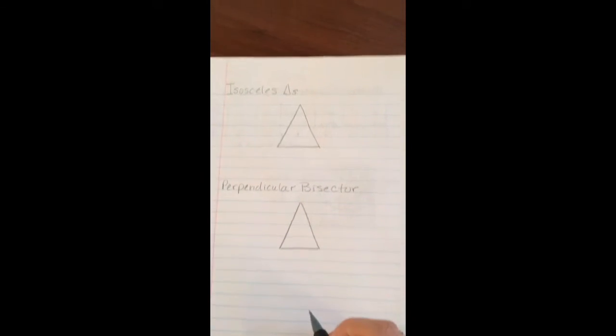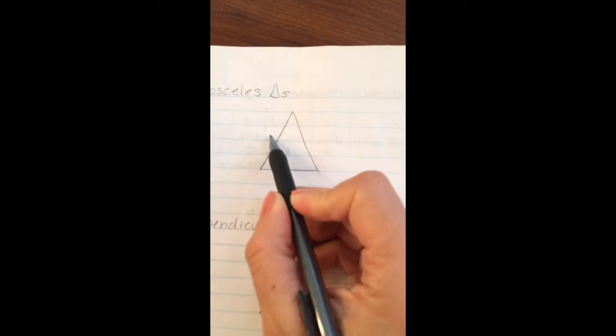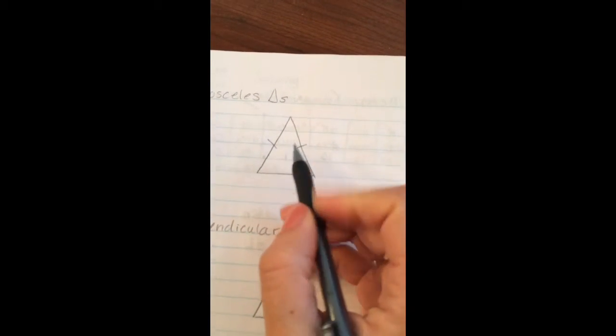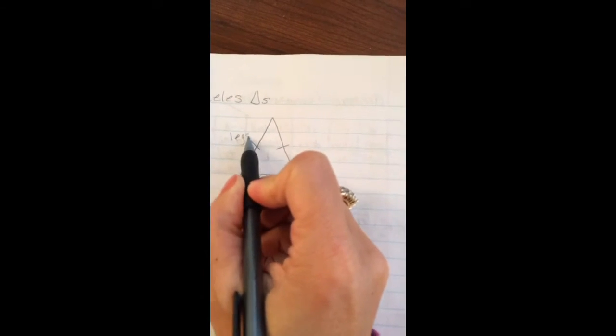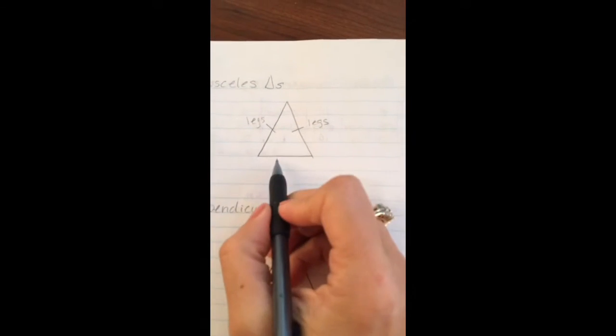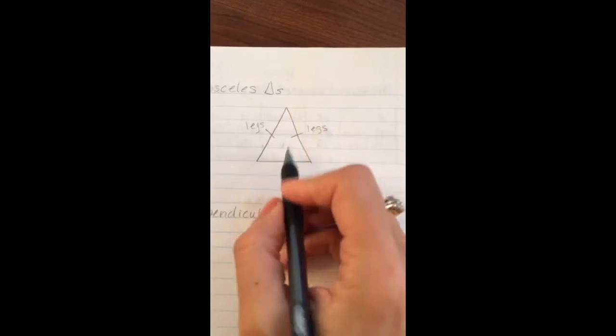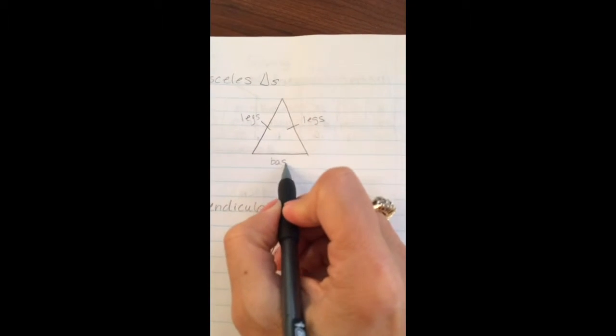This video talks about isosceles triangles, equilateral triangles, and what a perpendicular bisector is. So we'll start with isosceles triangles. They are triangles that have two congruent sides. We call these the legs, and usually they are the right and left side of the triangle. The third side, which does not have the same measure as these two sides, is called the base.